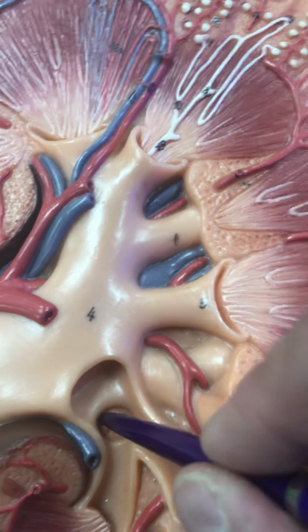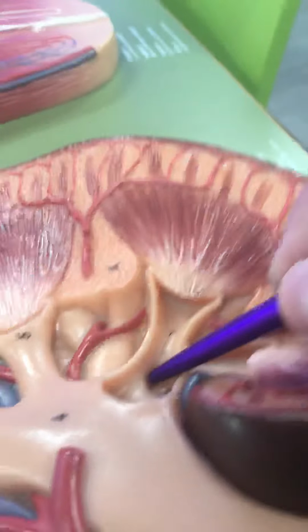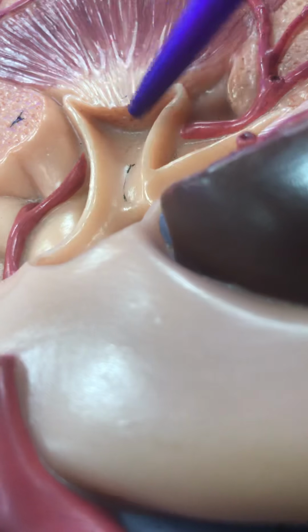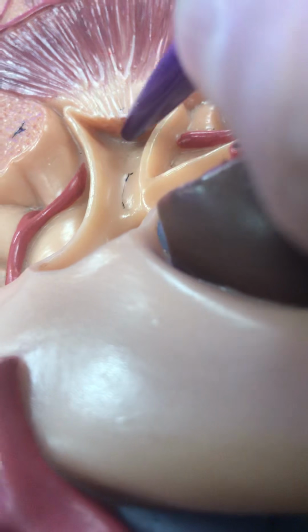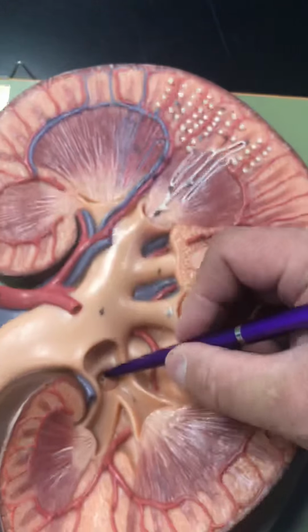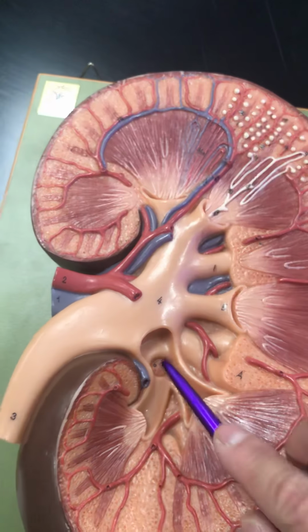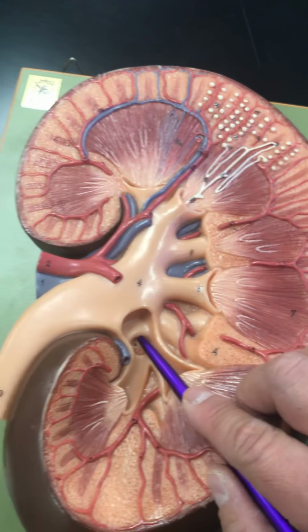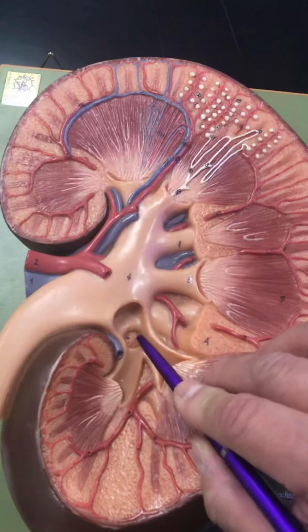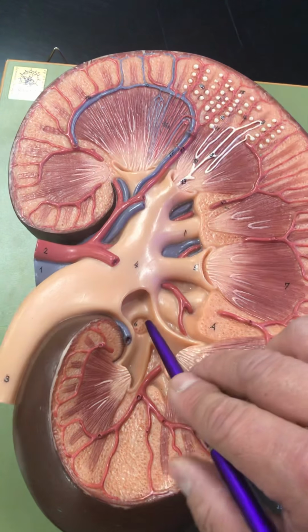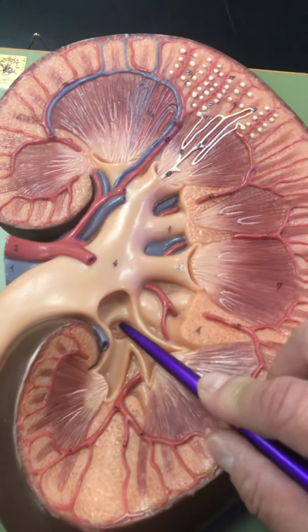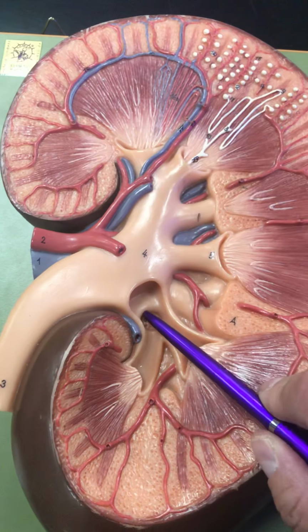So here's one renal papilla, and if you take a look on this side, you can see half of a renal papilla. It should look very similar to this. So the renal papilla allows you to drain all that fluid through. As that filtrate goes into the renal papilla, it goes into the minor calyx. At this point, there's no more reabsorption. Now we can call it urine.